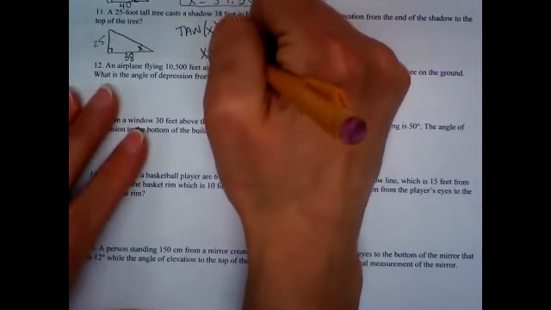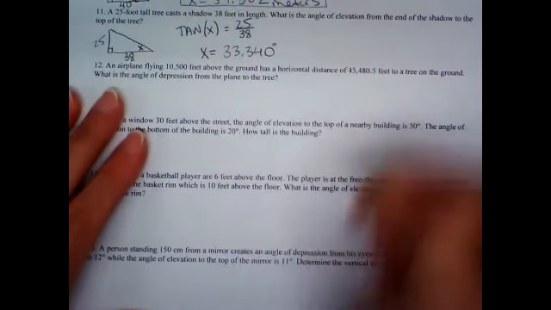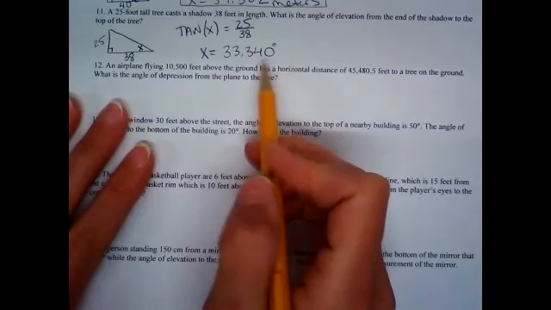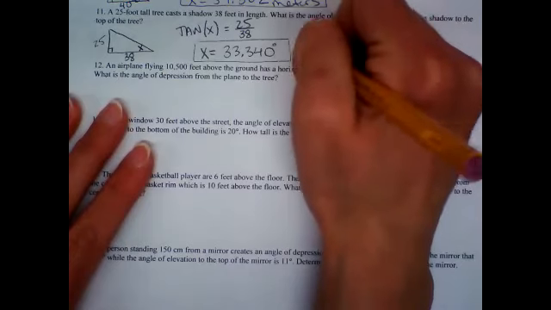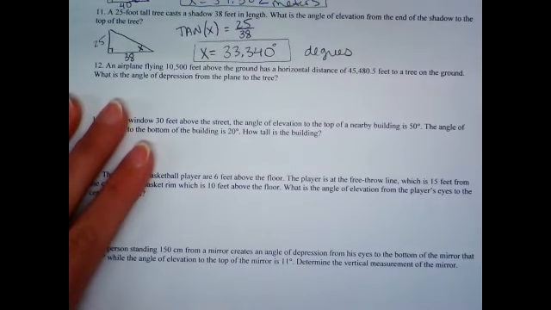33.340 degrees. So you do have to put that degree symbol for this problem because that's the units for your answer. And again, a lot of people will do this so that they don't forget. Either way, it doesn't matter.